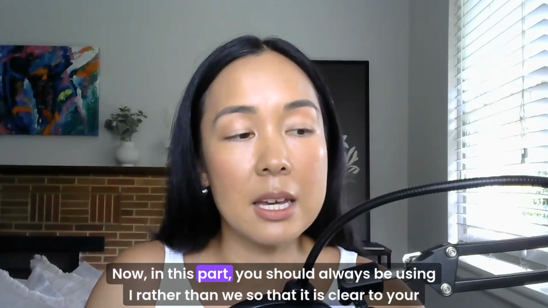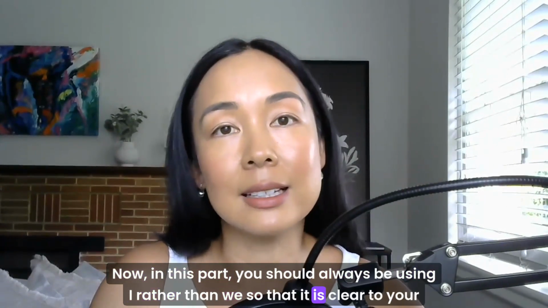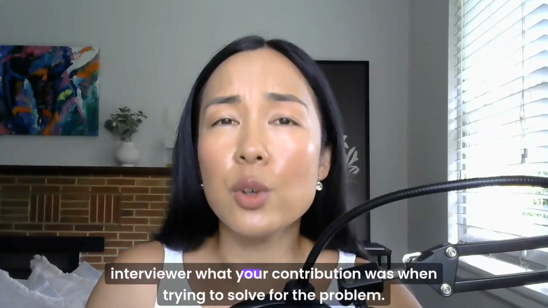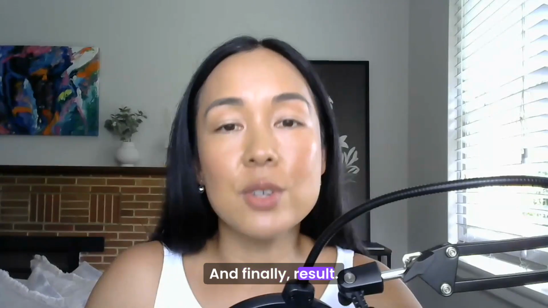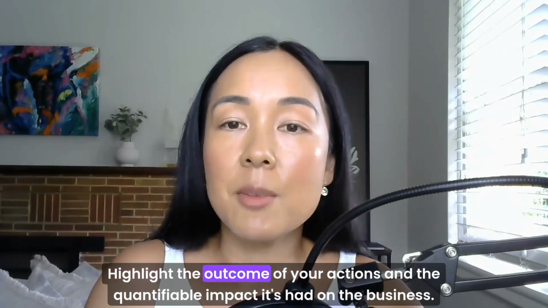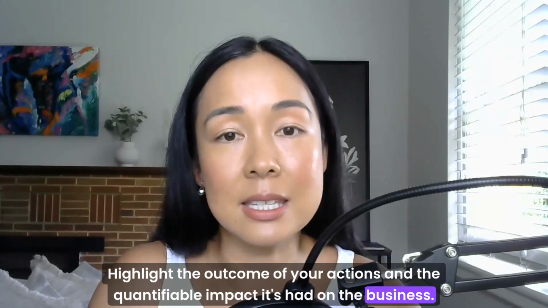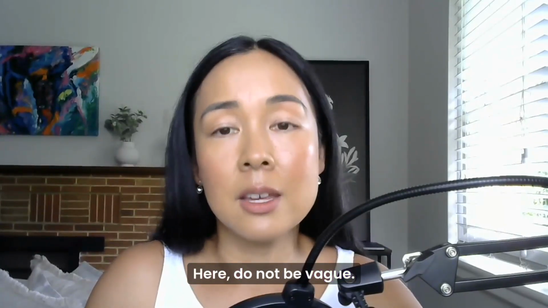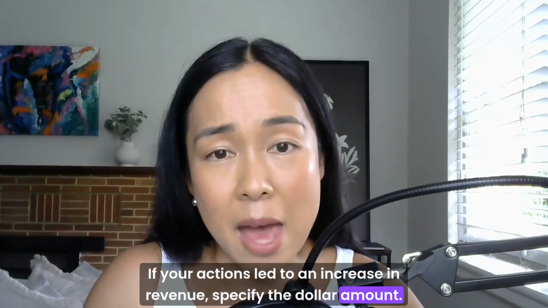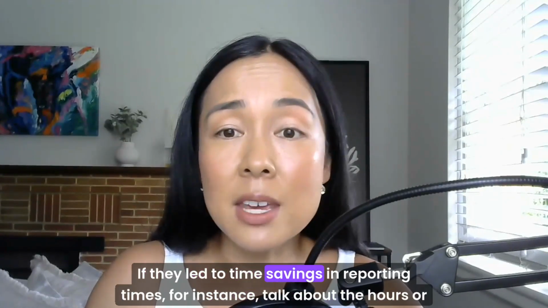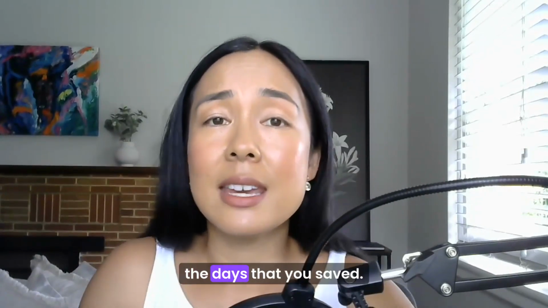Now, in this part, you should always be using I rather than we so that it is clear to your interviewer what your contribution was when trying to solve for the problem. And finally, result. Highlight the outcome of your actions and the quantifiable impact it's had on the business. Here, do not be vague. If your actions led to an increase in revenue, specify the dollar amount. If they led to time savings in reporting times, for instance, talk about the hours or the days that you saved.